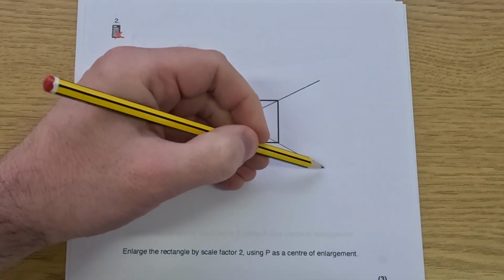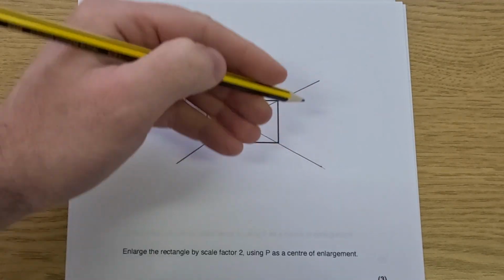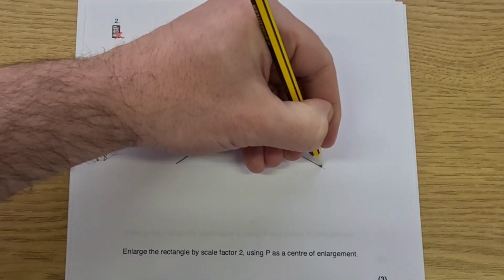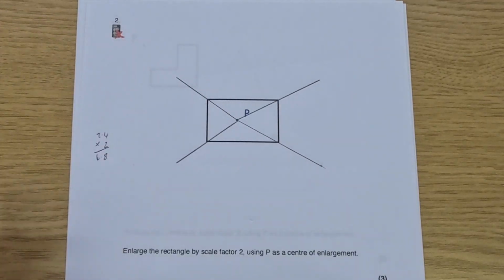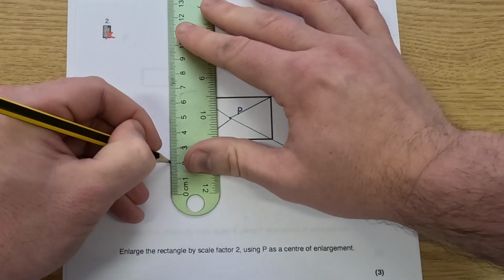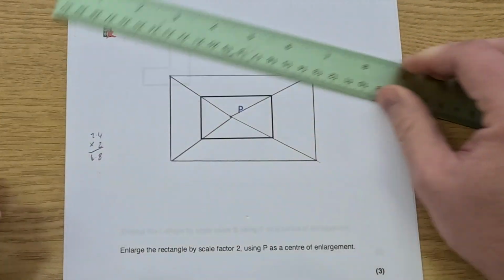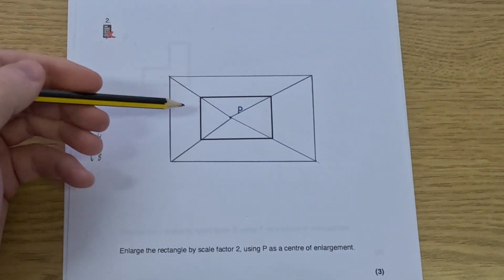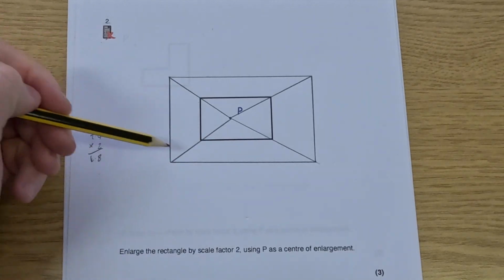And that would be there. And as you can see, I went a little bit too far and I've rubbed that bit out, so it would actually be just there. Okay, so now we've got our 4 points. Let's join them up. And that's it. So if we enlarge this rectangle by scale factor 2, it will then move to there.